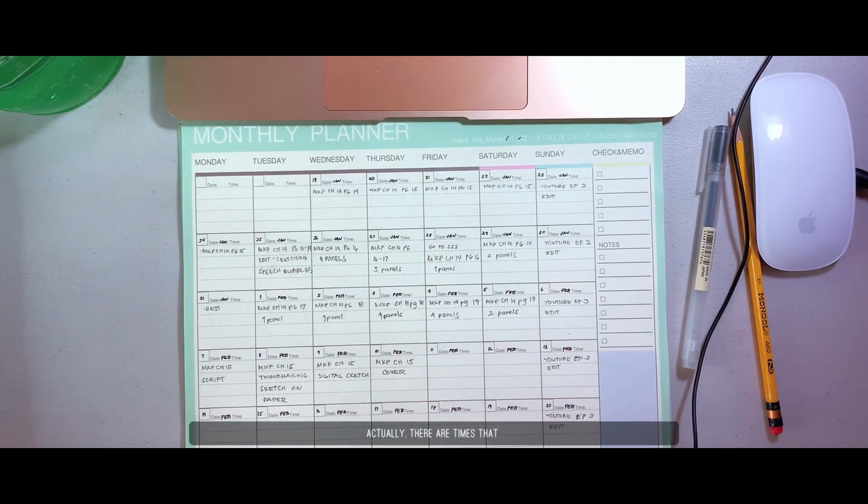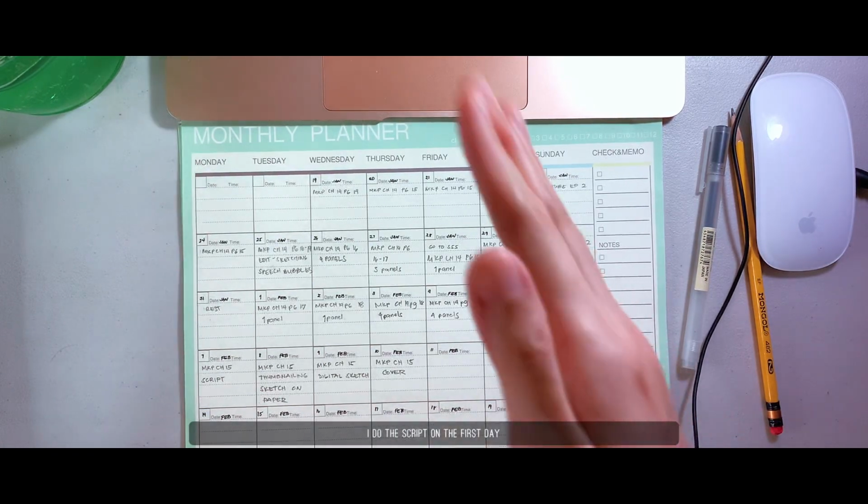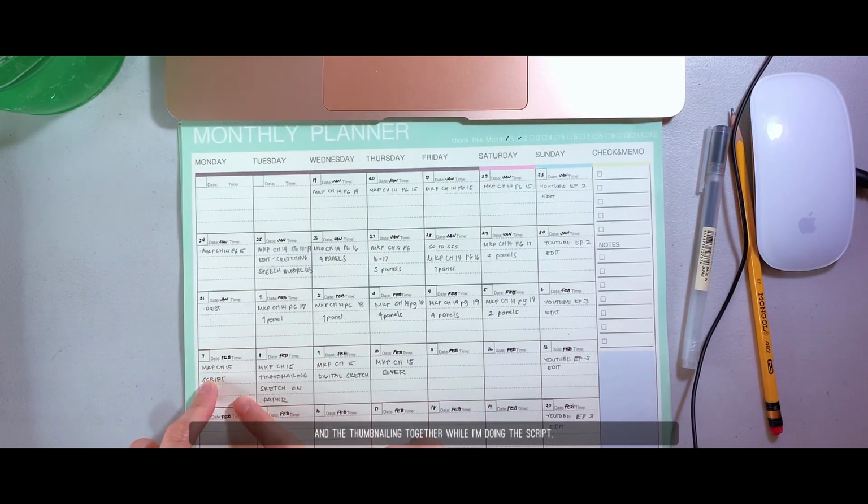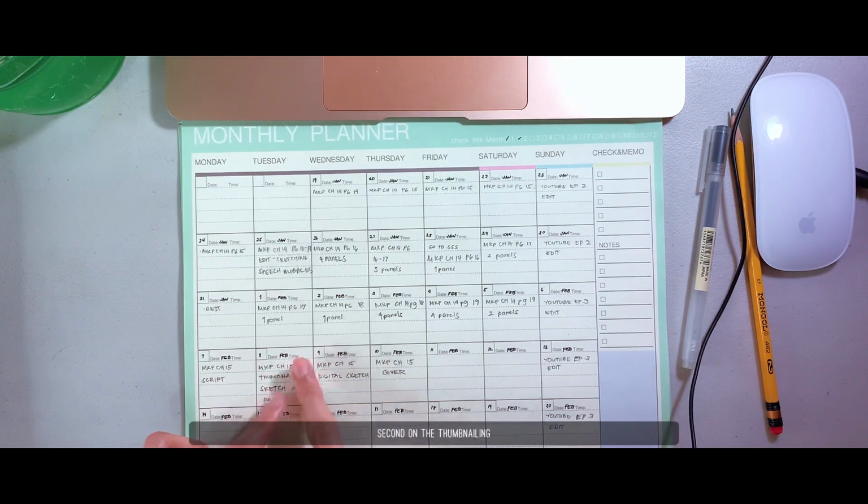Actually, there are times that I do the script on the first day and the thumbnailing together while I'm doing the script. So I could do that as well today, but that takes me a long time. That's why I also allot the next day for the thumbnailing. That's why script on the first day, second day the thumbnailing, but I do those together, and then the digital sketch. Basically, I do the script and thumbnailing for 2 days. It's just that thumbnailing takes me quite a long time.